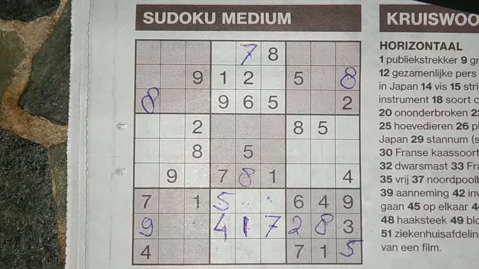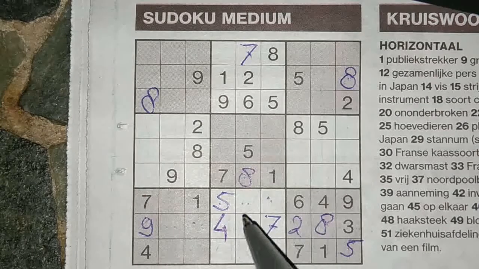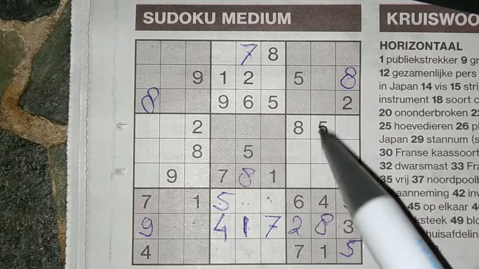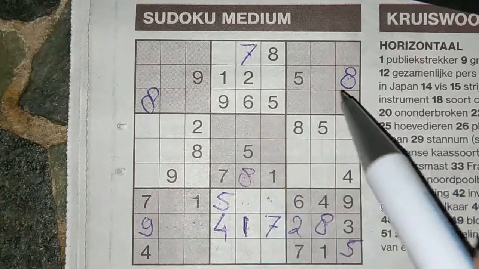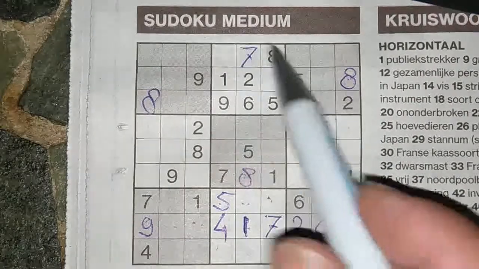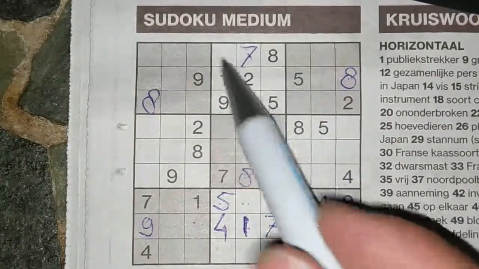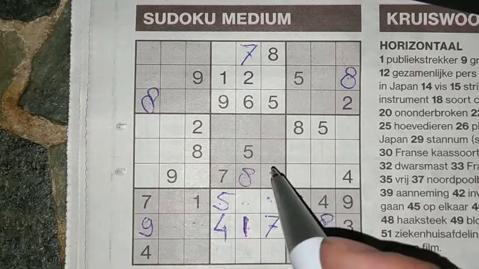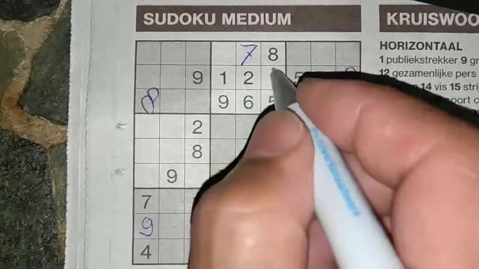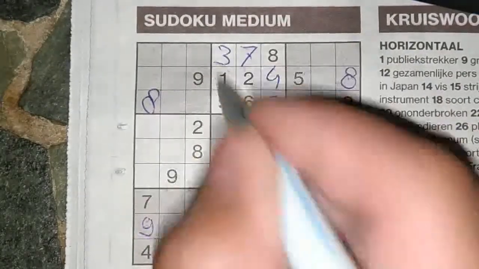Then let's see. This big square, 2 boxes are left. The numbers 3 and 4 are missing. I see here 4, so no 4 there. 4 must be here and 3 must be there.